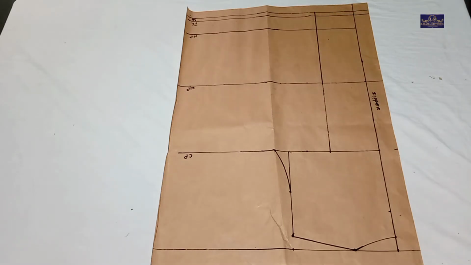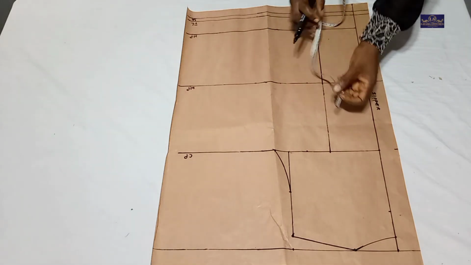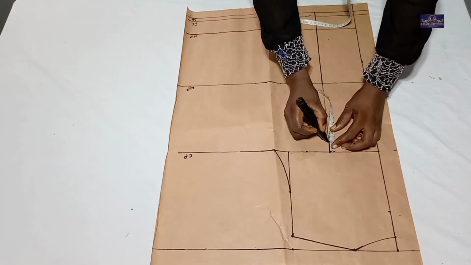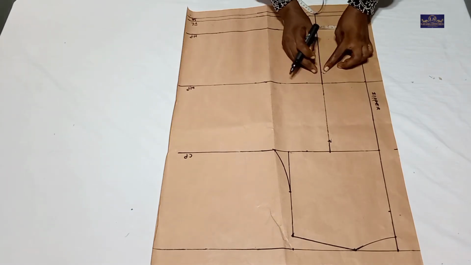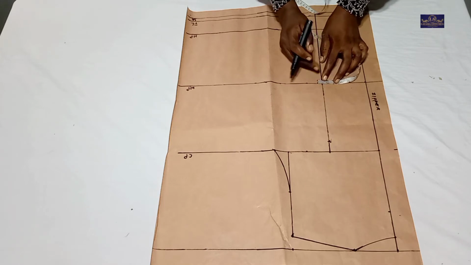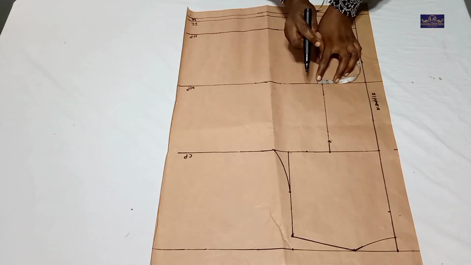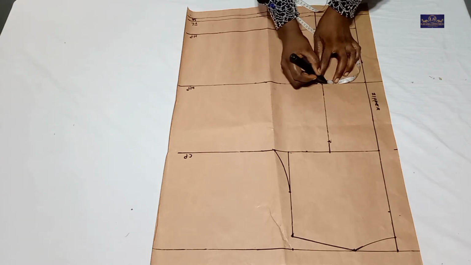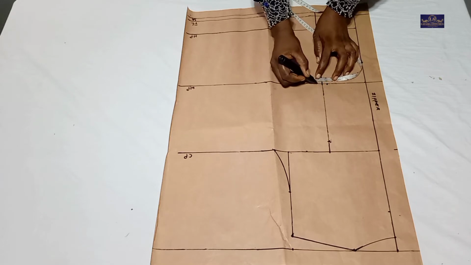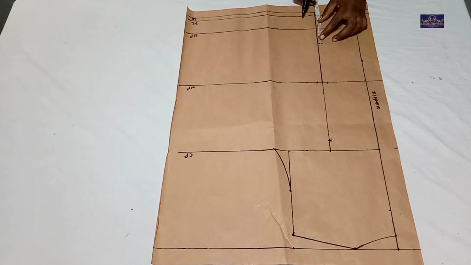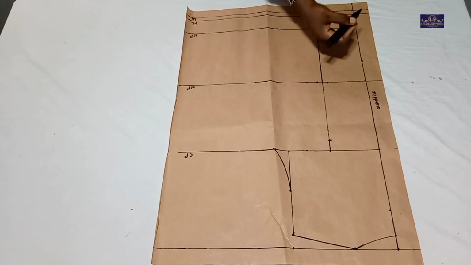So the next thing I'm going to do is to input my darts. Now from this chest point, I'm going to come down by 1 inch. And on the waist, I'm going to remove 1 inch for my darts. So I'm going to mark half an inch on both sides of this line. Half an inch here and half an inch here. Now, on the hip point, I'm going to go up by 2 inches. Now I'm going to connect these points.